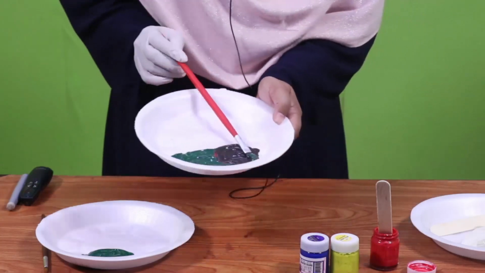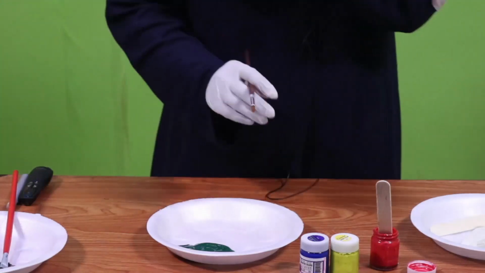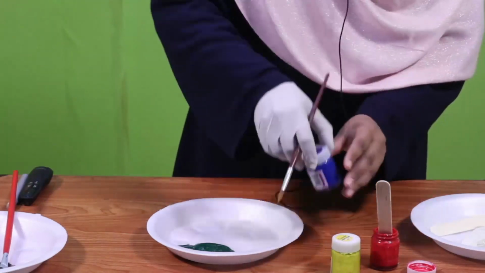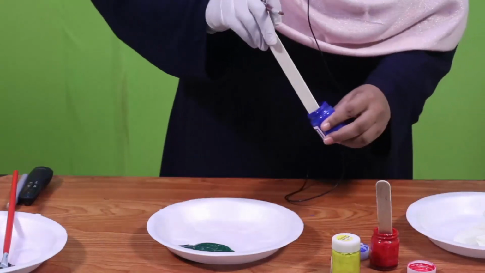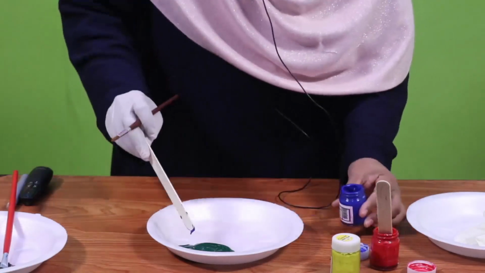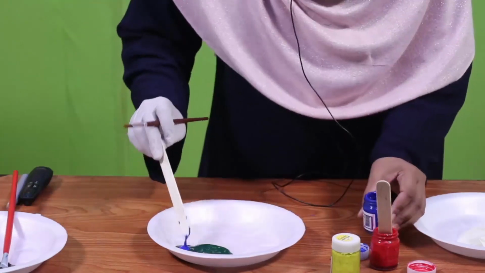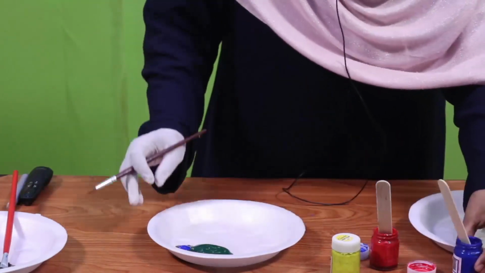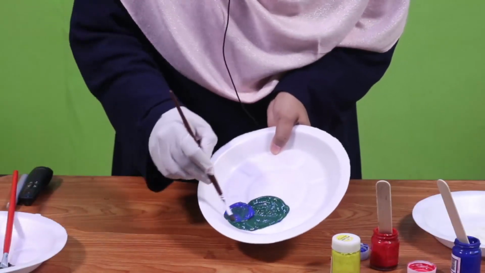Okay, let's do it for another color. There are many tertiary colors. I'm going to show just two to you. So which color should I add? Okay, a bit of blue more. So when I add blue in green, which color do I get? Let's see. Mix, mix, mix.